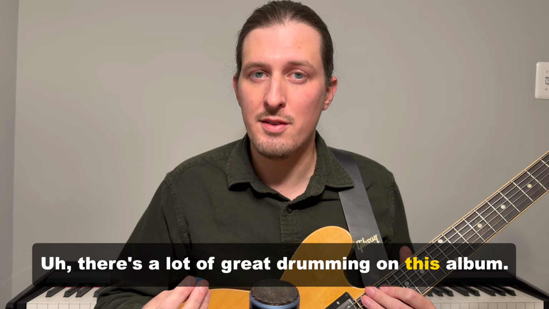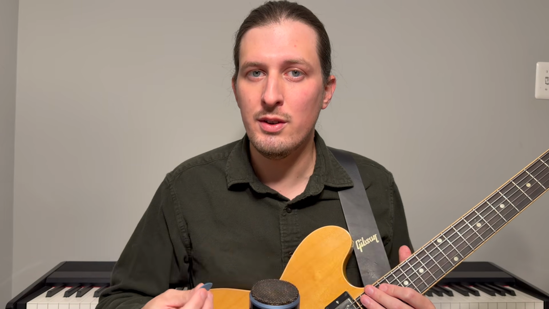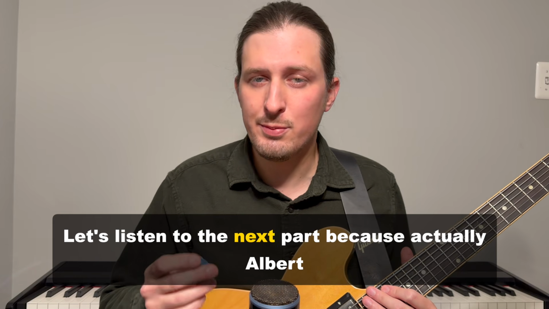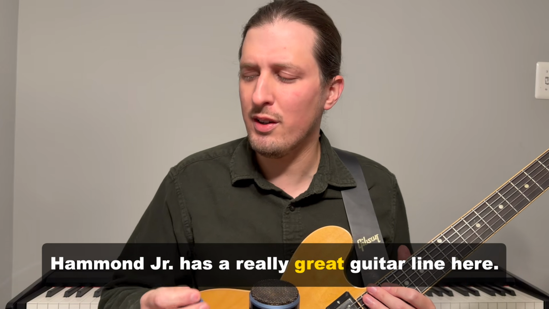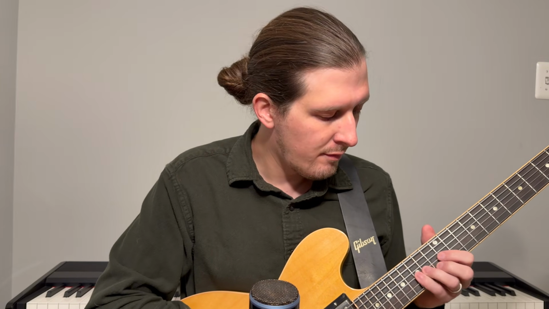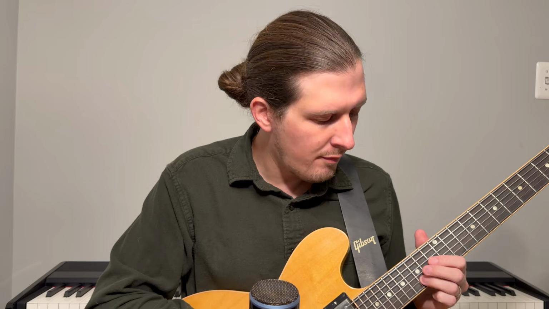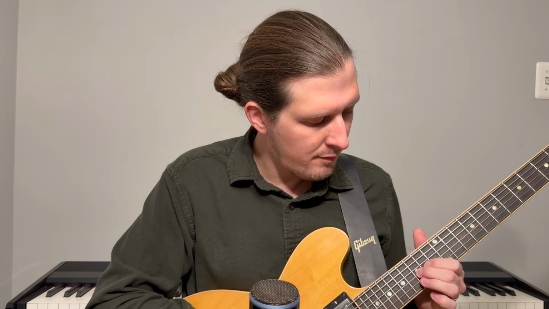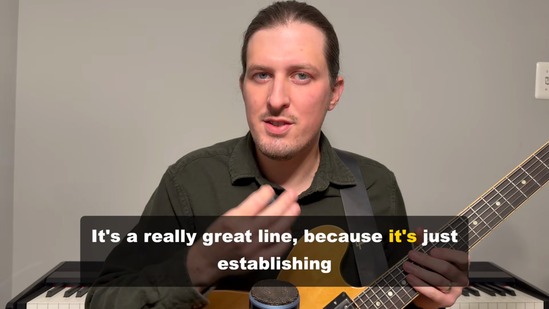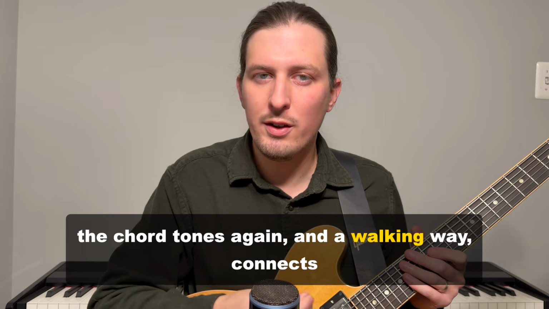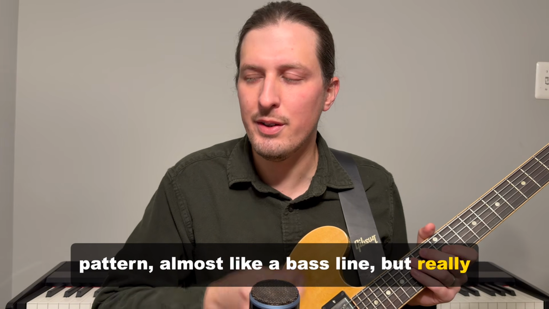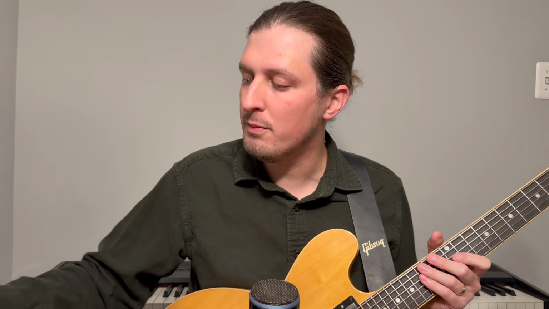There's a lot of great drumming on this album. Dine & Dash has those really cool hi-hat pattern accents and stuff like that. So really great to hear. Let's listen to the next part because actually Albert Hammond Jr. has a really great guitar line here. It's a really great line because it's just establishing the chord tones again in a walking way. It connects the chord tones in a sort of melodic walking pattern, almost like a bass line. But really great, really catchy, really melodic.